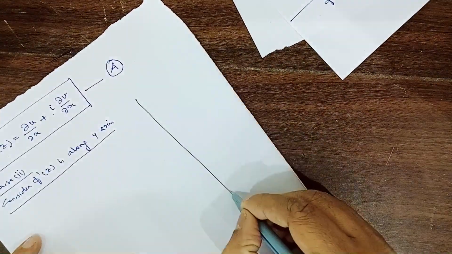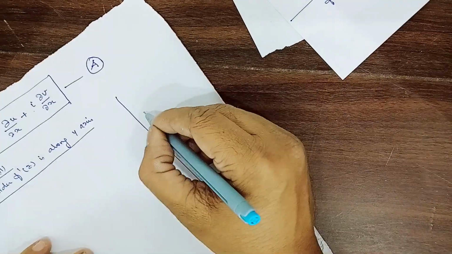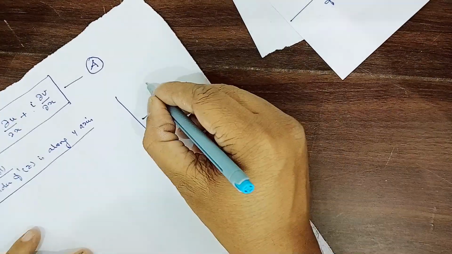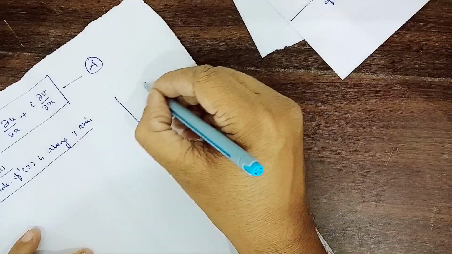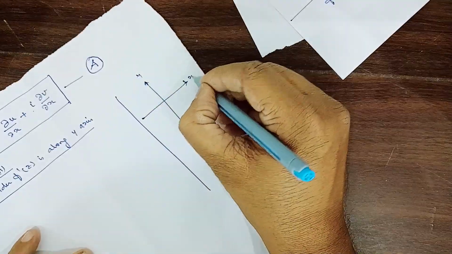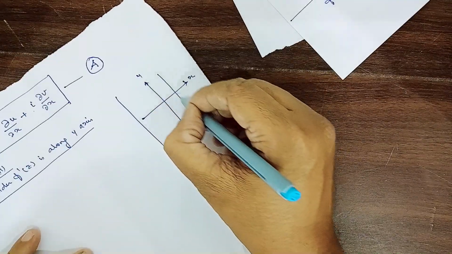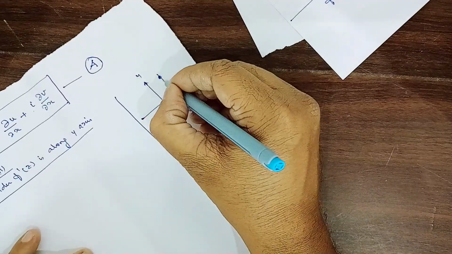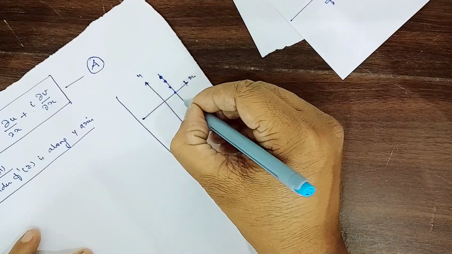Similarly, we should draw a diagram: this is the x axis, y axis. Now x values are constant, only y values are changing.